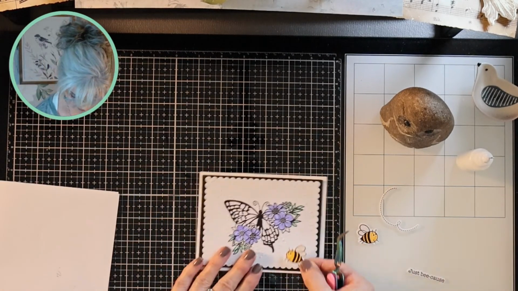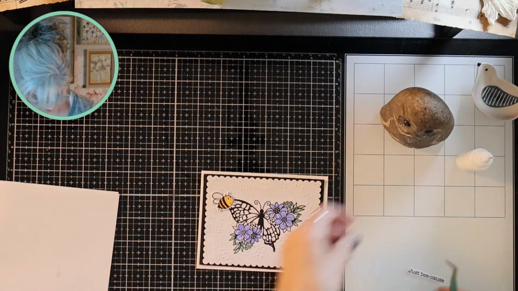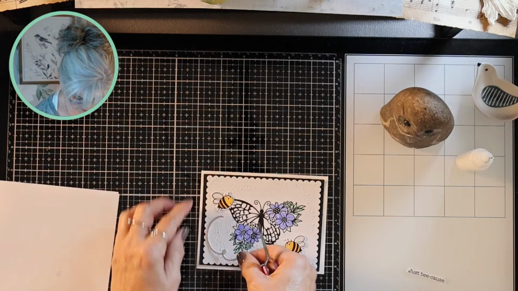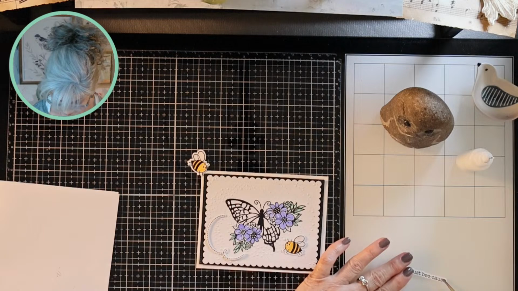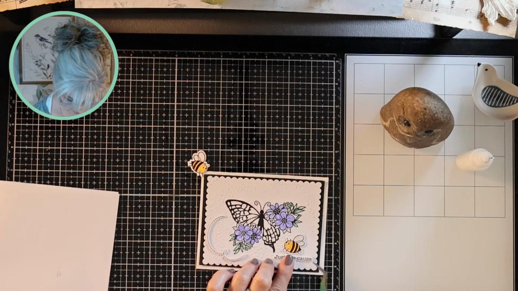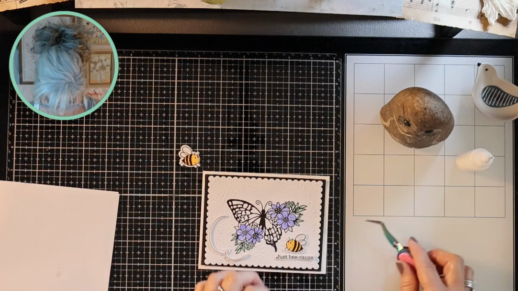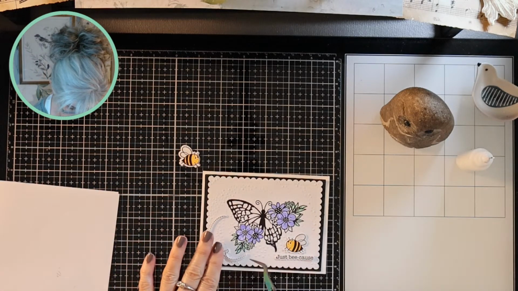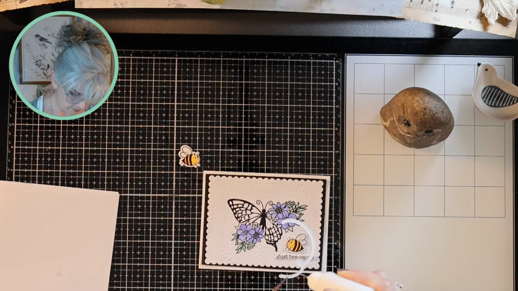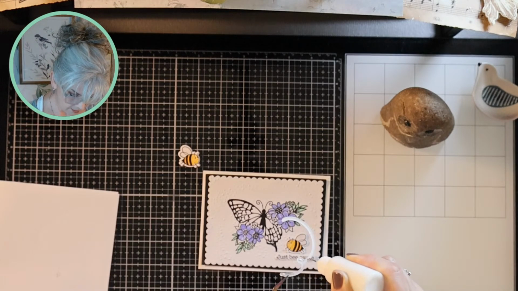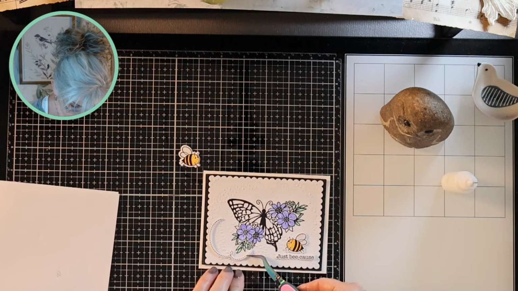Alright, so the placement, I kind of want this one here. This one we're going to pop up. And then we'll put the little curly Q, put it like that, and then we'll pop him up right over here. And then we'll put the greeting down here, something like that. So I want to do all of that first, and we'll do him last. So let's go ahead and just glue this down. Alright, and I'm just going to put it something like that.